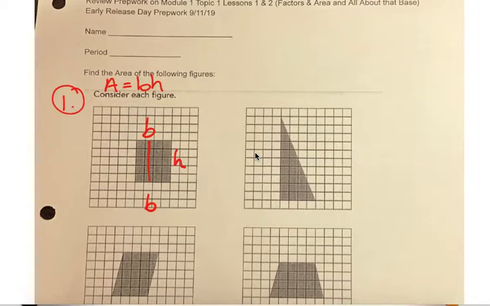Then I want to figure out what my base equals and what my height equals. My base equals, if I count across the bottom, 1, 2, 3, 4. And my height, if I go from one base to the other base, is a total of 1, 2, 3, 4, 5. So now I have the two numbers that I need, and I plug them in. A equals, my base was 4 and my height was 5, and I multiply the two numbers, so now my area is equal to 20.